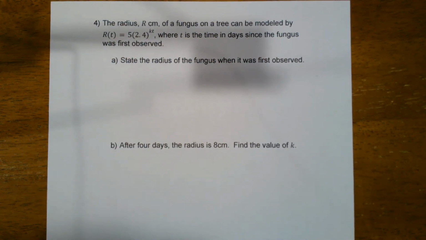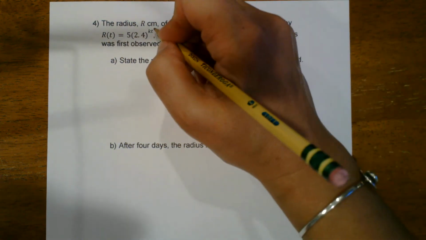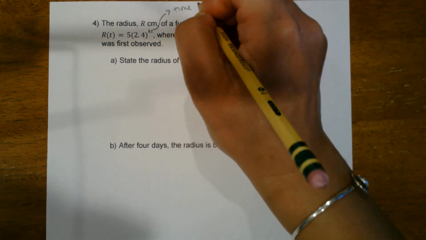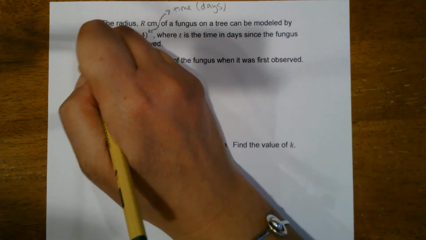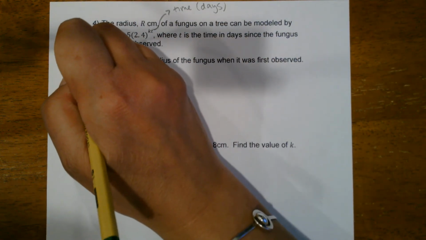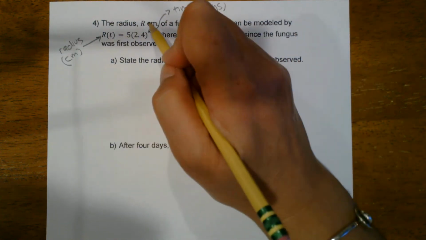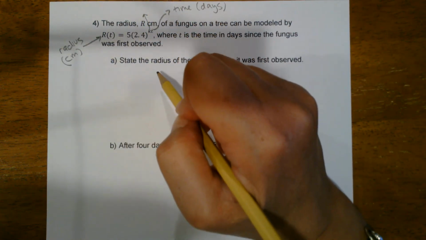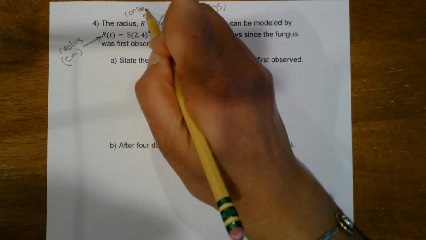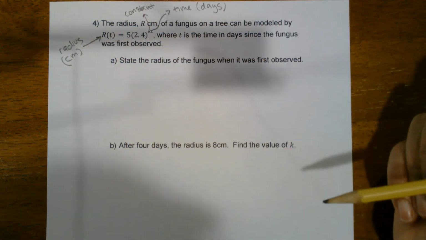Here we go, let's read it. The radius r centimeters of a fungus on a tree can be modeled by r of t equals 5 times the quantity 2.4 to the k times t, where t is the time in days since the fungus was first observed. So let's put time, days. Let's put radius, centimeters. And this K right here, I'm going to tell you, anytime they give you K, this is going to be a constant. We're probably going to have to find that somewhere. That's probably one of these problems where they're going to ask us to find K.